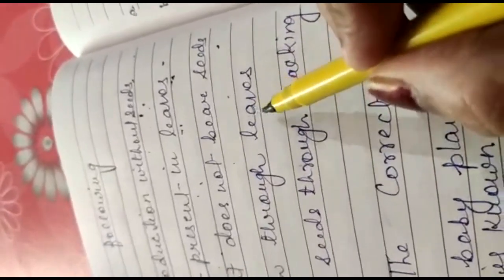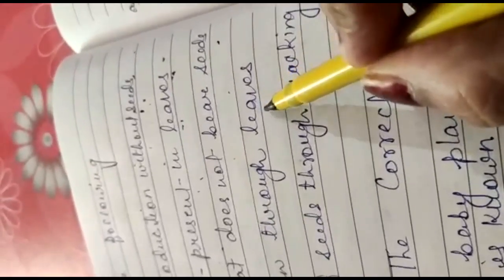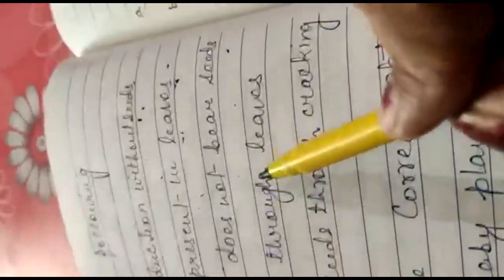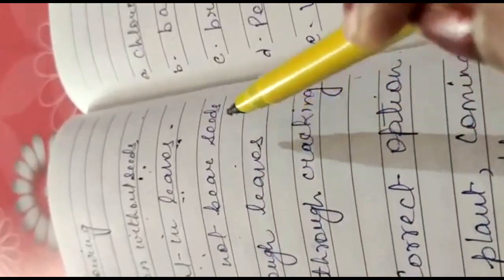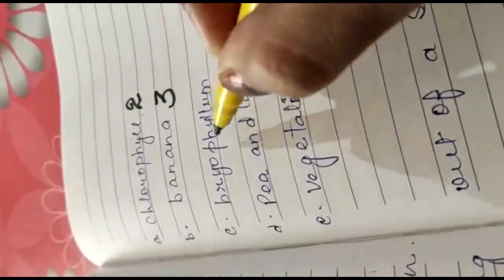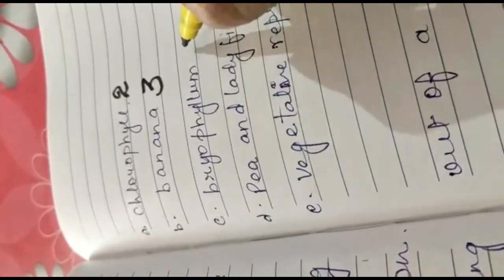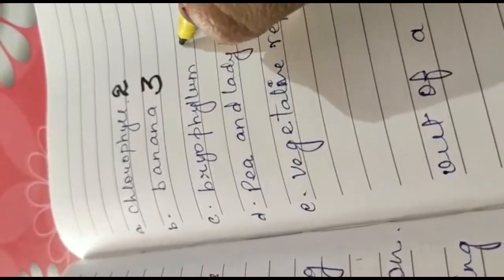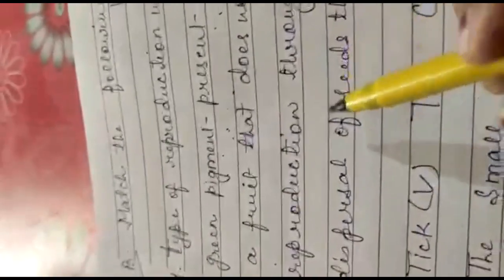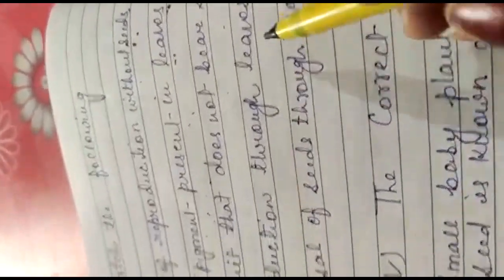Leaves are the vegetative parts which help in reproduction. The example of vegetative reproduction done by leaves is bryophyllum. Bryophyllum is the answer of 4th.